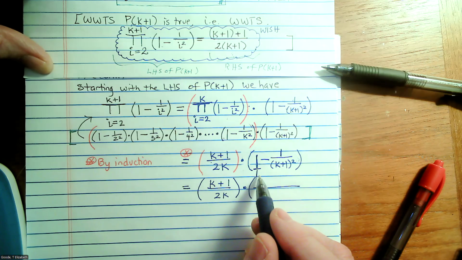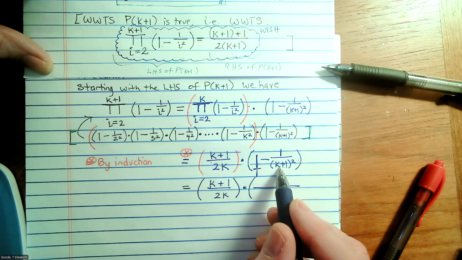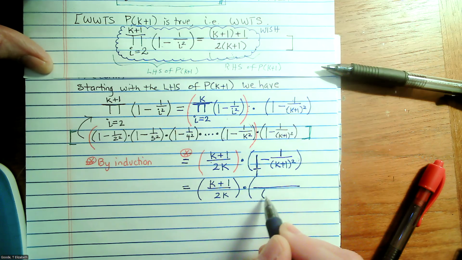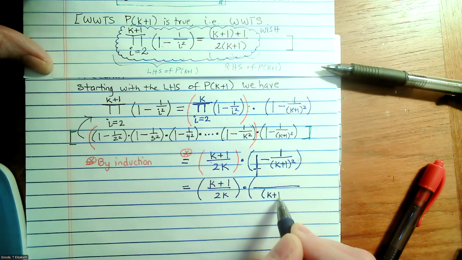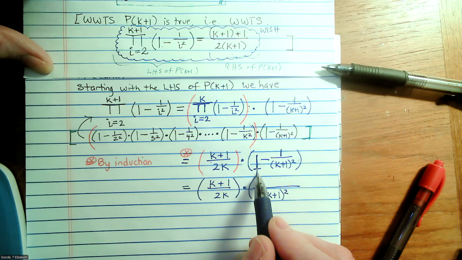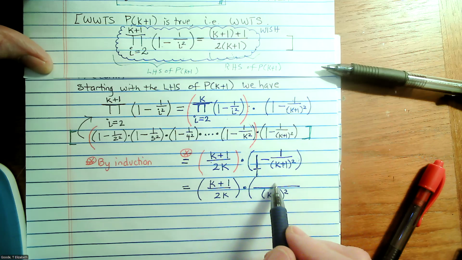When we're getting a common denominator, we look at the two denominators, and the simple naive thing to do is just multiply them together. The common denominator is the big one. It's the (k plus 1) squared. I was thinking, can't (k plus 1) squared just be written as (k plus 1) times (k plus 1)?